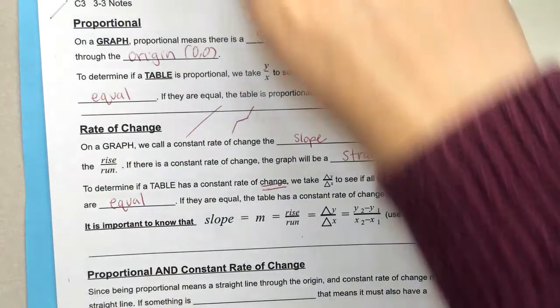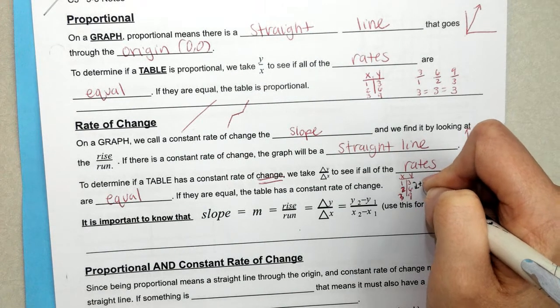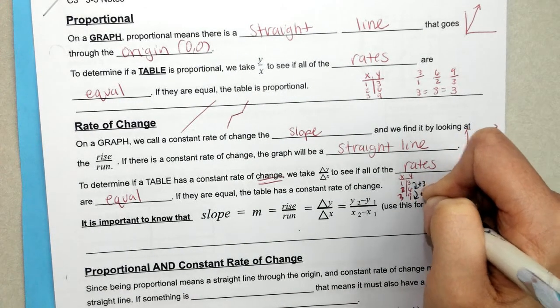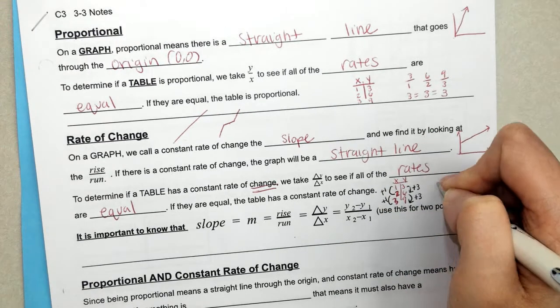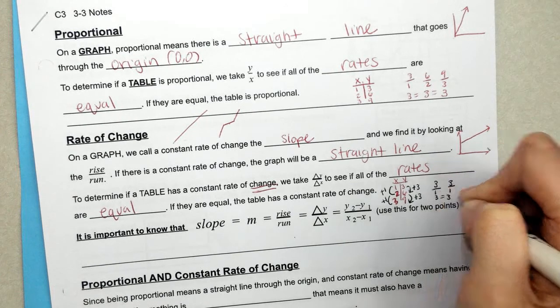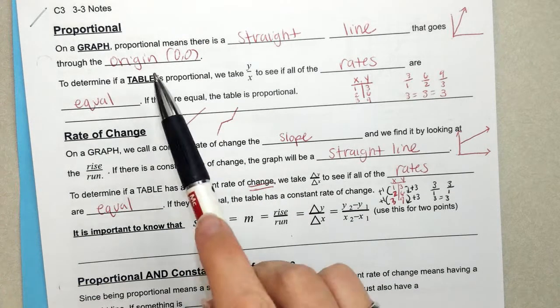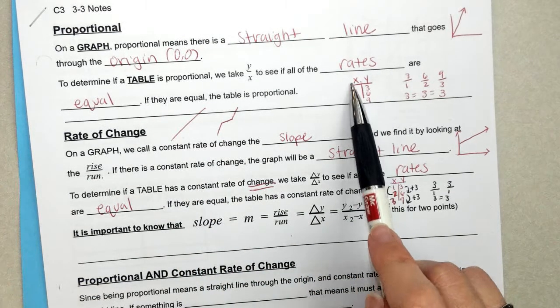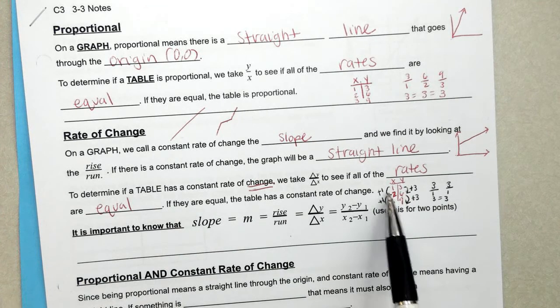As we think of this one, our changes, remember, on the outside it was plus 3, this one is a plus 1, and a plus 1. So if all of those come out to simplify to the same thing, then there is a constant rate of change. So don't forget, for proportional, it's the numbers in the table. For rate of change, it's the numbers of how it's changing on the table.